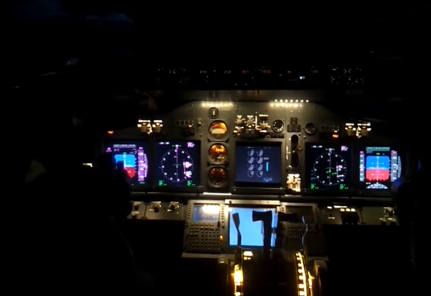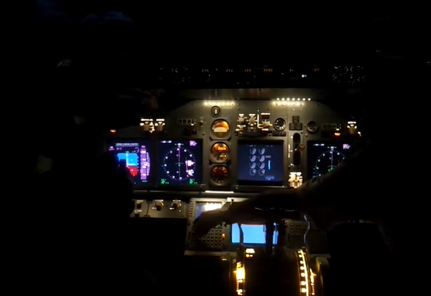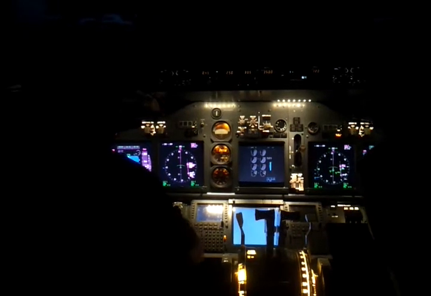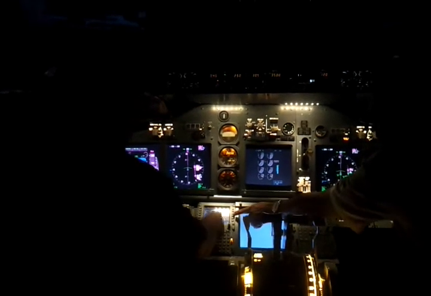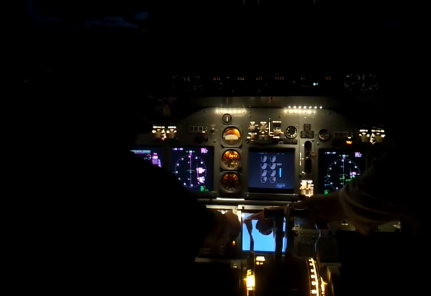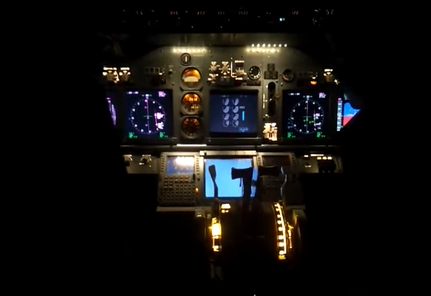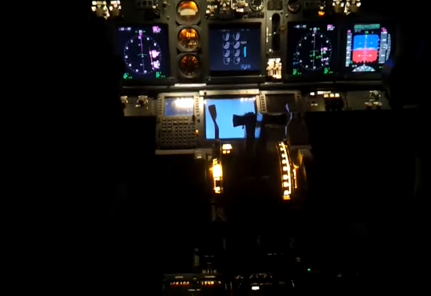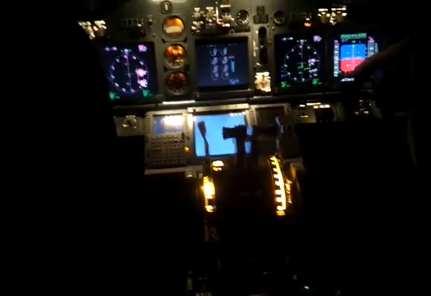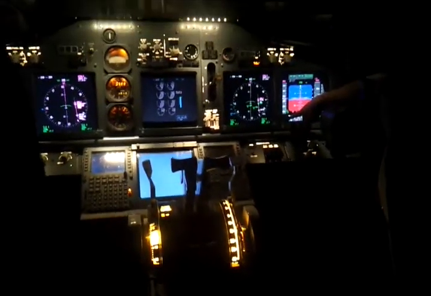Now you can press this. You press the second and the fourth button. Now for 30 degree flap, 143, it has appeared here. That is our reference speed for landing.